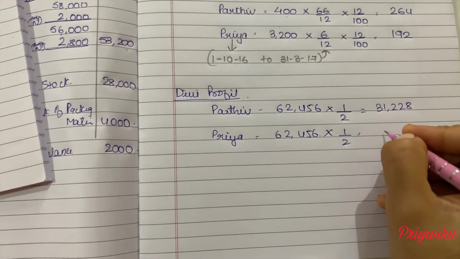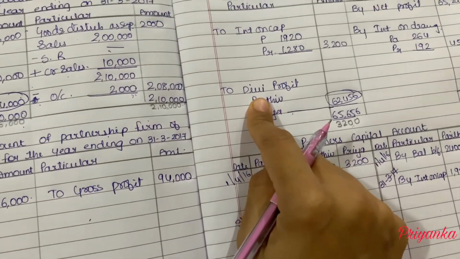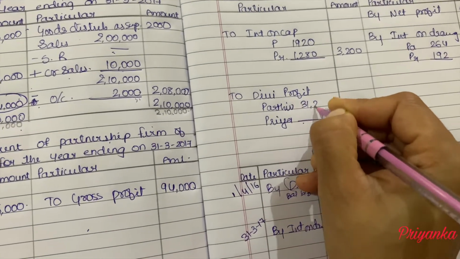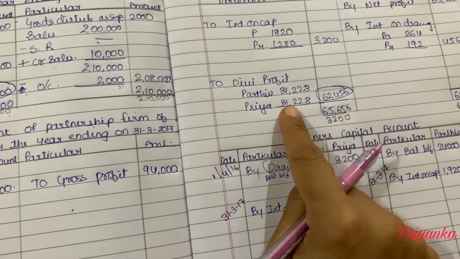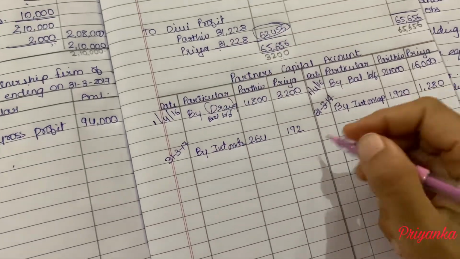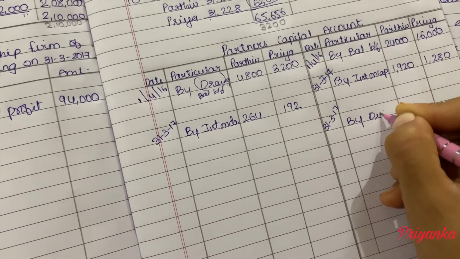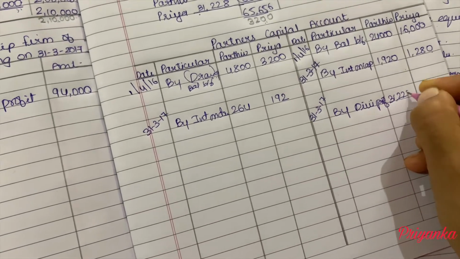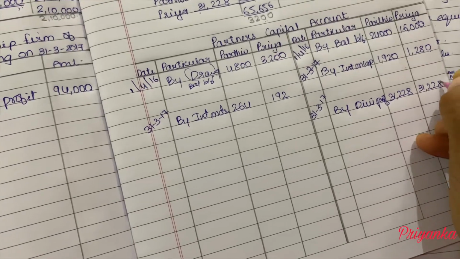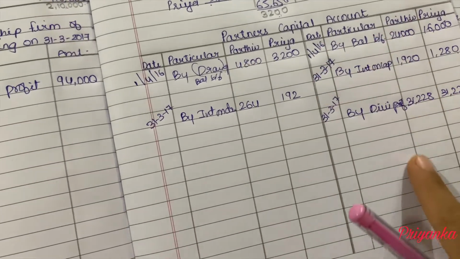And here we get the difference of these two. Take the amount and write down in your profit and loss appropriation account 31,208 for both the partners in equal proportion, and distribute into the cross over here by writing 31st March 2017 by divisible profit, that is 31,228. Now as per the last video, remember, first take only Parthiv's column total.